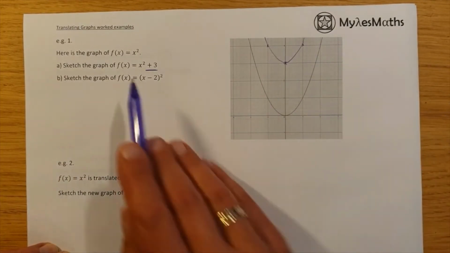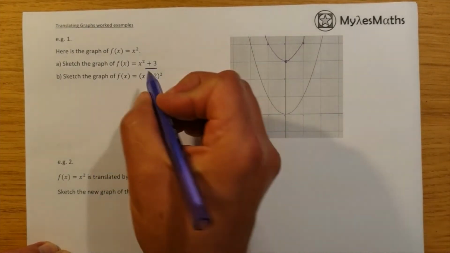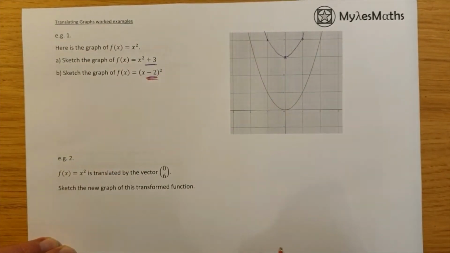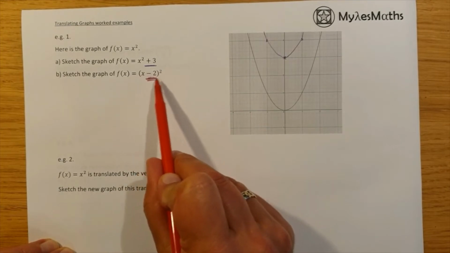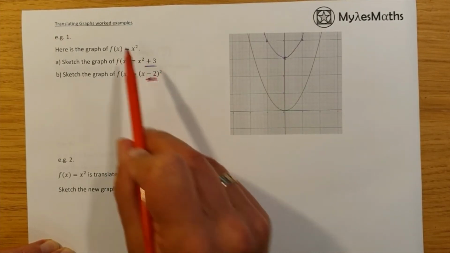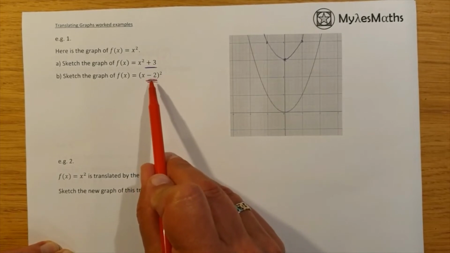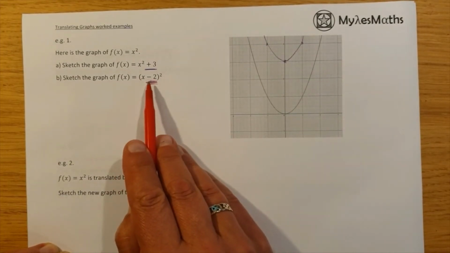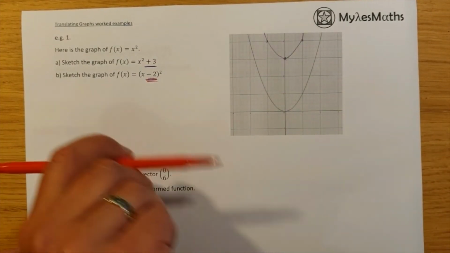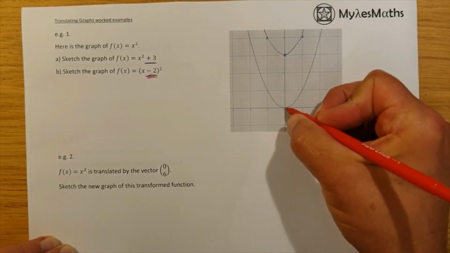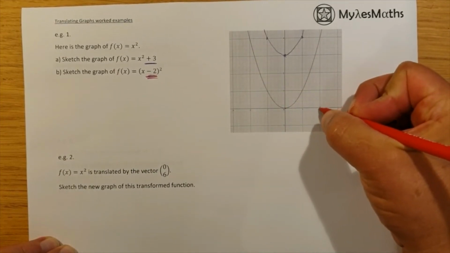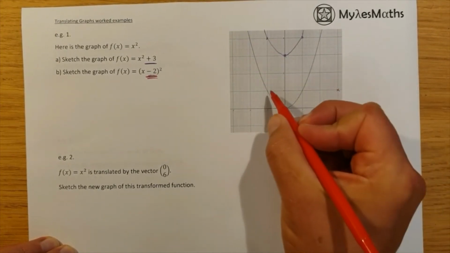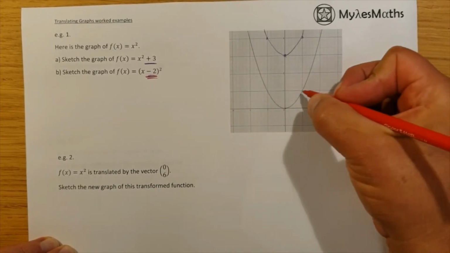Sketch the graph of f of x equals (x minus 2) squared. Well, I see the minus 2 here. I'll do this one in a different colour. So I see the minus 2 here is inside the function, (x minus 2) all squared. So I'm transforming x squared, and the minus 2 is inside the function. That means that this is in the x direction, and it does the opposite to what I'm expecting. So rather than going minus 2, it goes to the right 2 places. So if I take the turning point here, the turning point here will end up there. This point here will end up 1, 2 places to the right. This point here will end up 1, 2 places to the right.